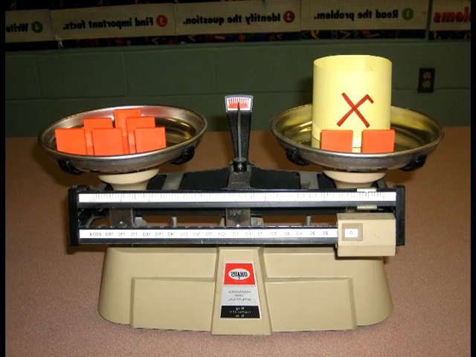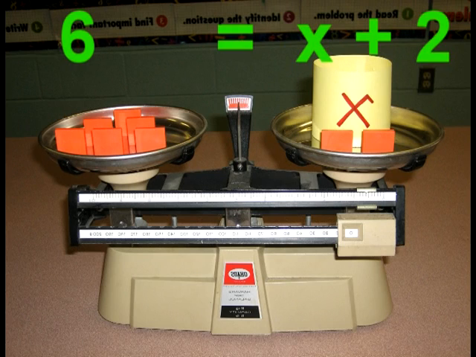Here we have a balance that will represent our equation. The equation we have is 6 equals x plus 2. In order to solve this equation, we're going to have to get x alone. To do that, we're going to have to remove 2 from the right side.